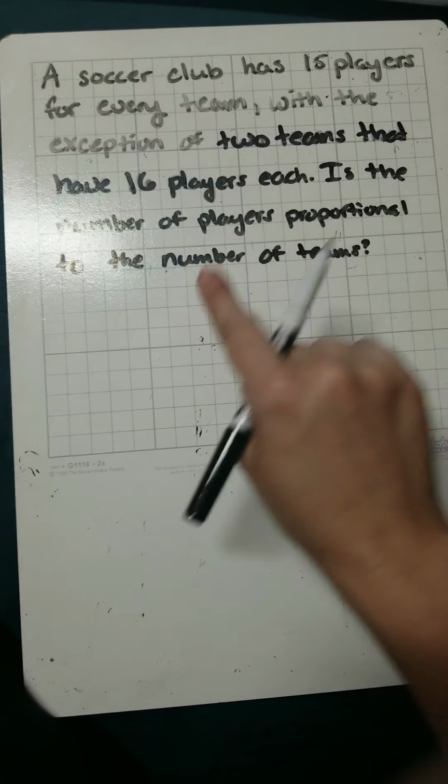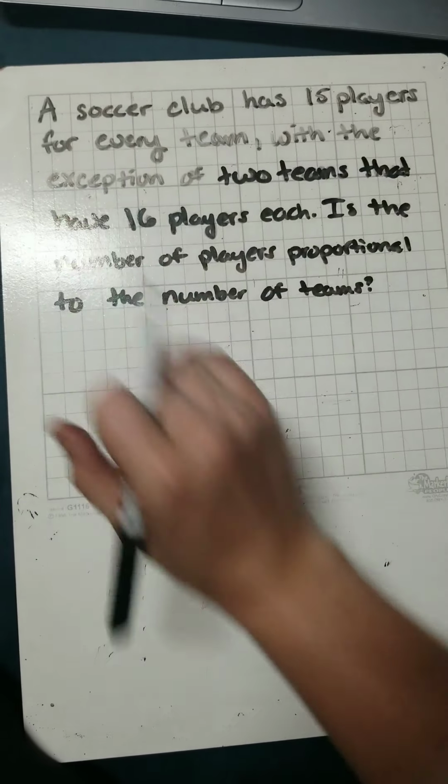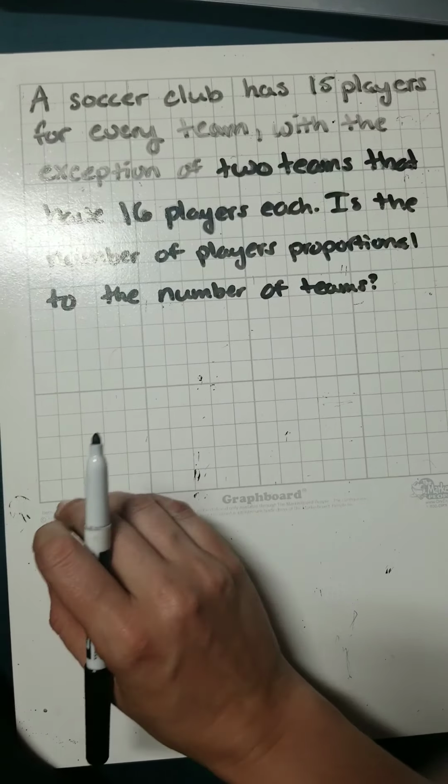We're going to determine if this is a proportional or non-proportional relationship using a word problem. So a soccer club has 15 players for every team, with the exception of 2 teams that have 16 players each. Is the number of players proportional to the number of teams?